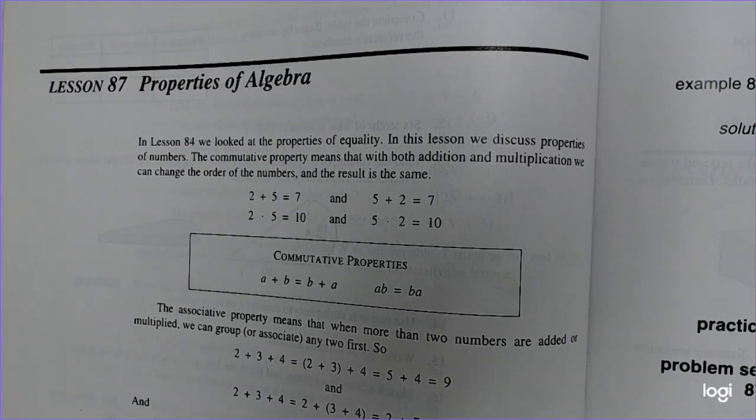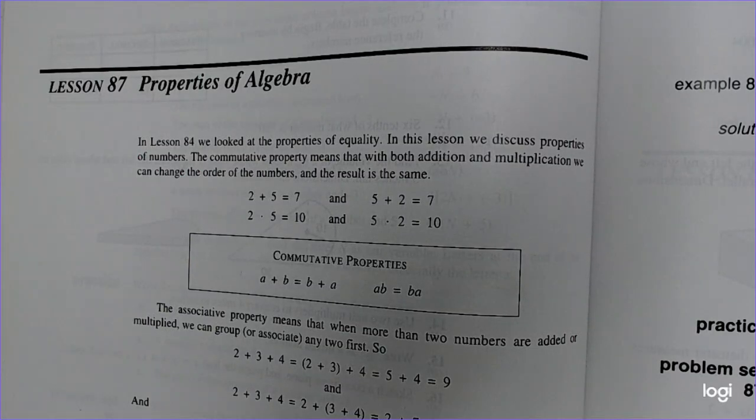Pre-algebra lesson 87, properties of algebra. So this is a very big lesson, and it's got some pretty simple properties that will follow us through the rest of algebra, and well, I mean the rest of math, period.